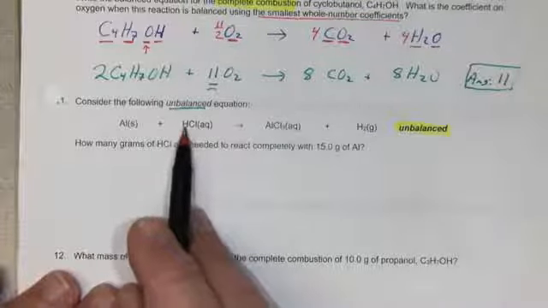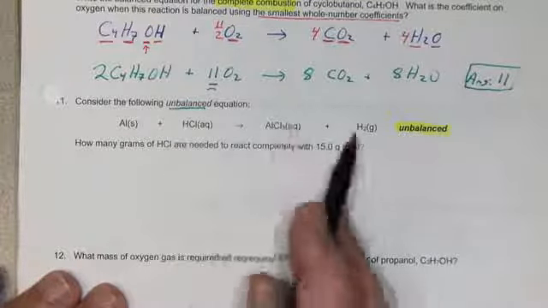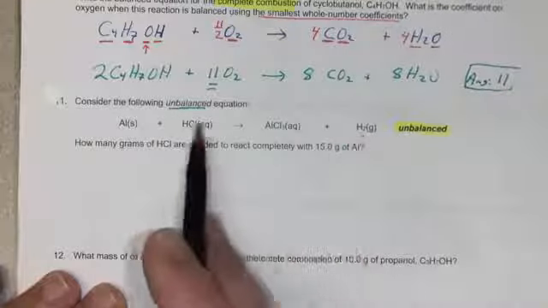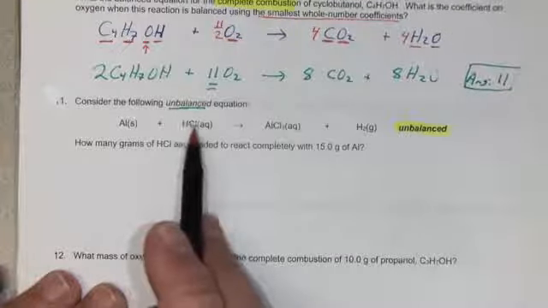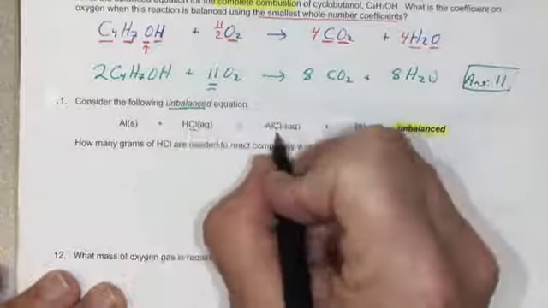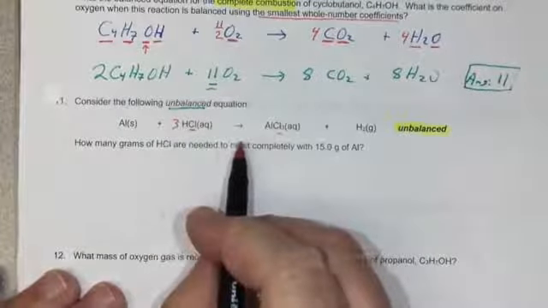So with hydrogen, I see 1 hydrogen. I'm going to save hydrogen for last. I'm going to save aluminum for last and hydrogen for last. So that means I'm going to start with chlorine. So I have 1 chlorine on the reactant side, 3 on the product side. So I can underline this and put a 3 here. Now I can balance everything else.